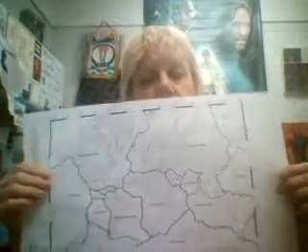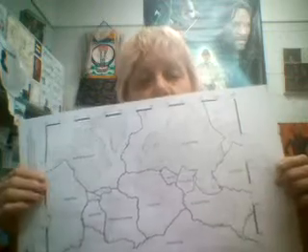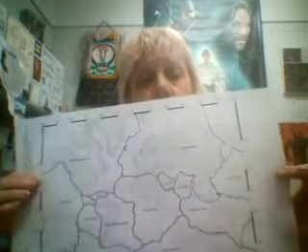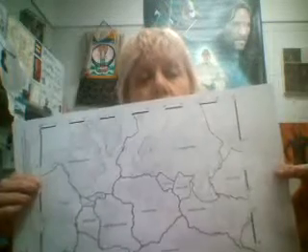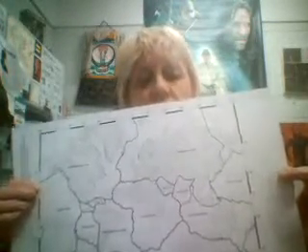So we talked a bit about continental drift in the last video. The modern version of continental drift is called plate tectonics, and in my hands I have a typical map showing where the plate boundaries are. You can have a copy of this somewhere in your textbook.